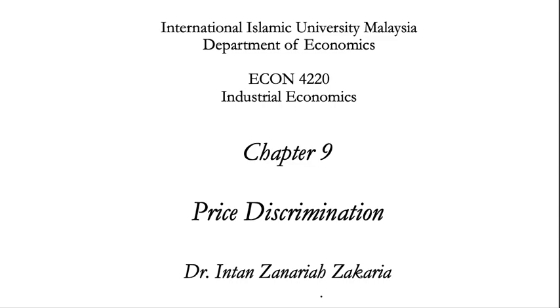Now we are moving to a new chapter. We call it price discrimination. Actually, this is not a new thing for you because you have seen this when you learned intermediate microeconomics too. However, this topic was a subtopic in the monopoly study, isn't it? Okay, so this is actually the extension of what you have done in intermediate micro 2.